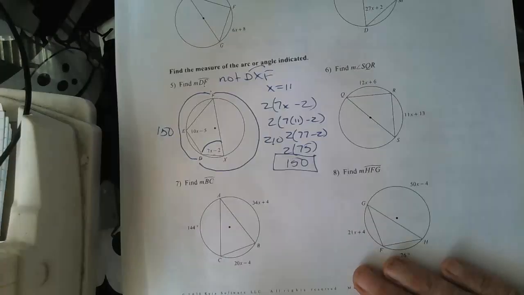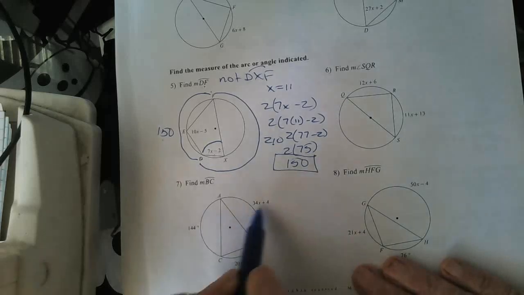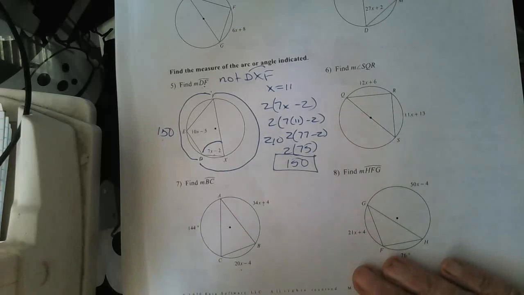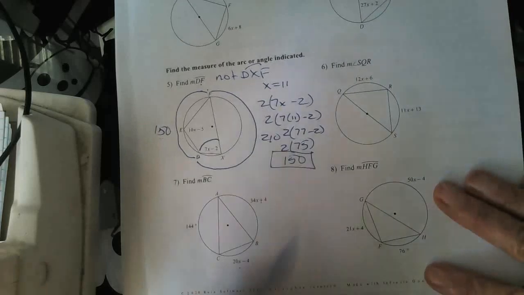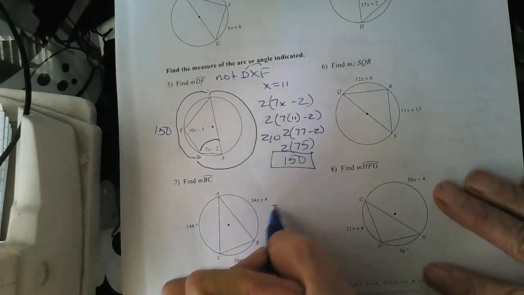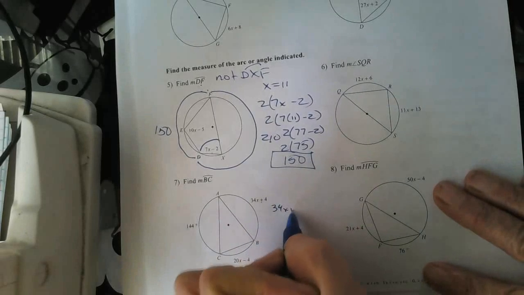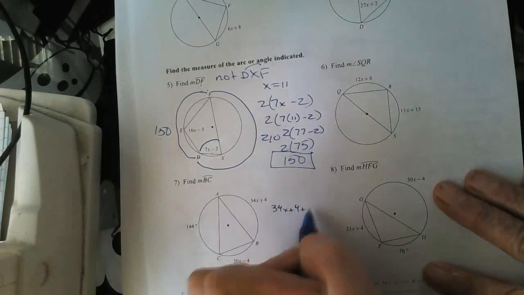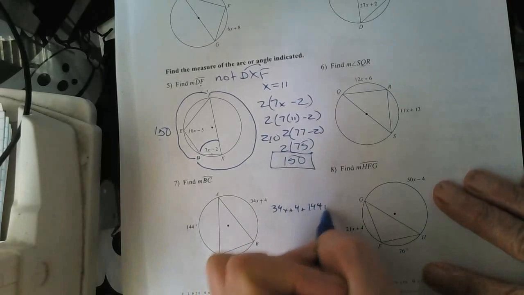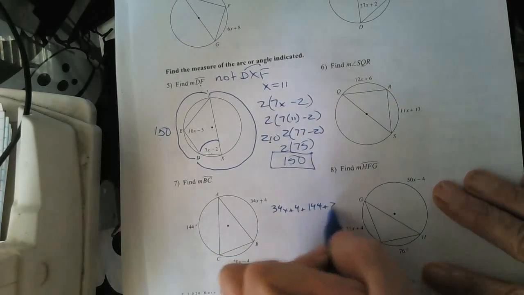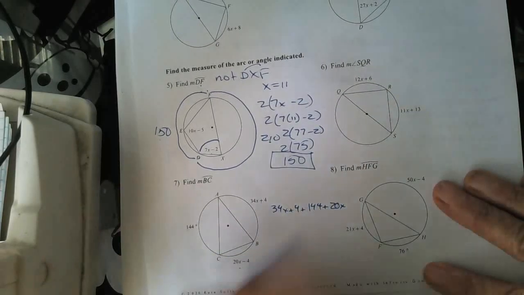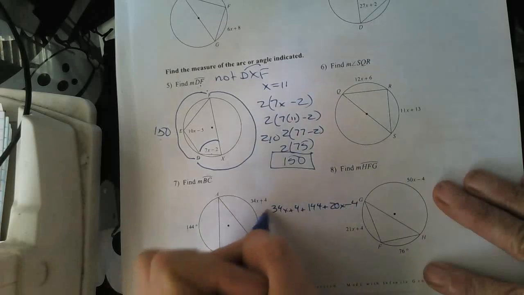So, equation-wise on number 7, it's simple. We know this plus this has to equal 360, right? Because that's the whole circle. So 34x plus 4 plus 144 plus 20x minus 4 equals 360.